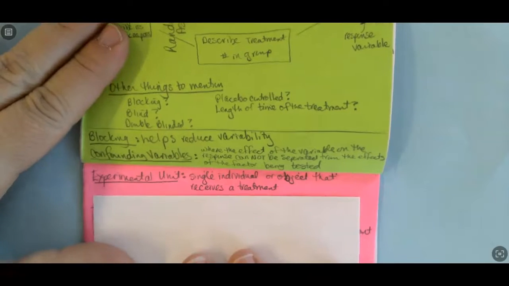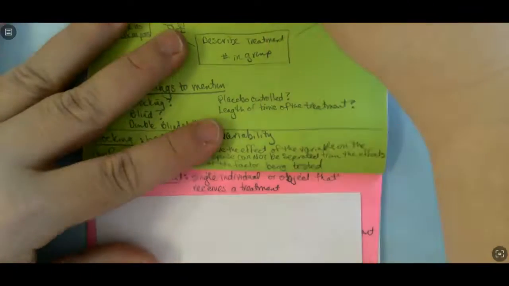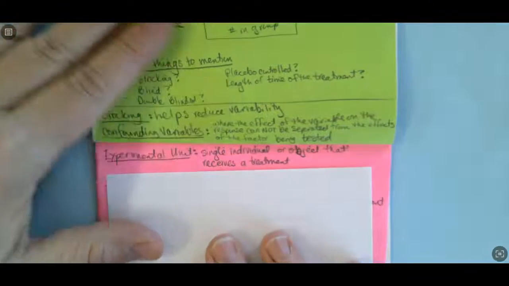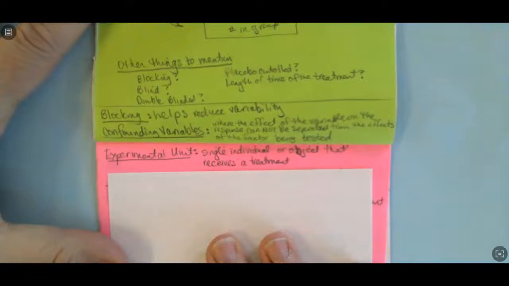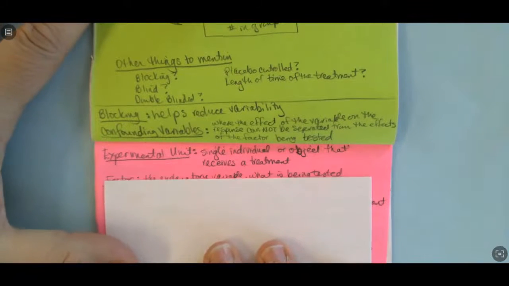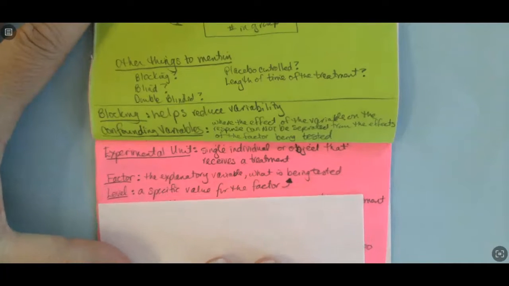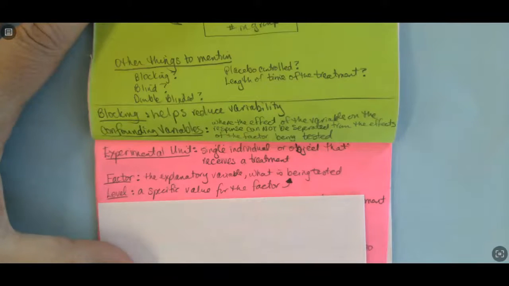Okay, so then we have some different vocabulary I wanted to just make sure we go over again. Remember, an experimental unit is the individual or object that receives treatment. Then you have a factor, which is the explanatory variable of what's being tested. And then the level of the factor is the specific value. So if you have a problem where you're looking at exercise, and there's 3 different levels, they exercise 7 days a week, 5 days a week, 3 days a week, there's one factor, 3 levels.